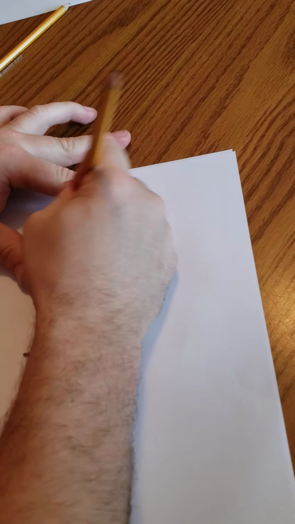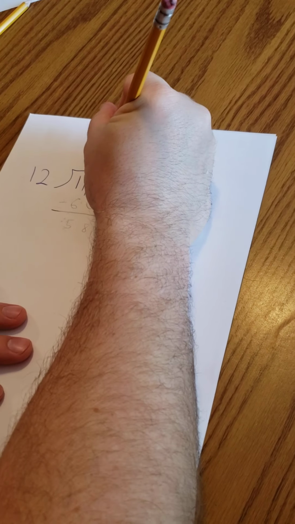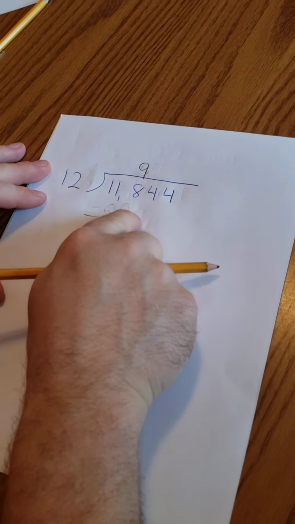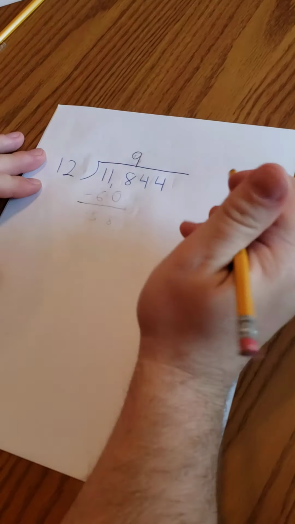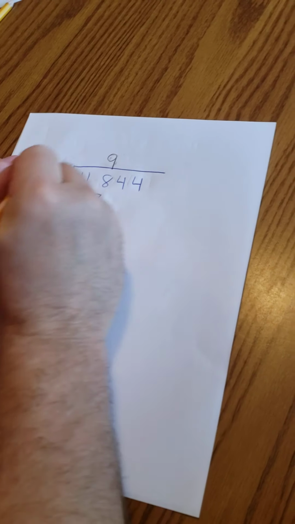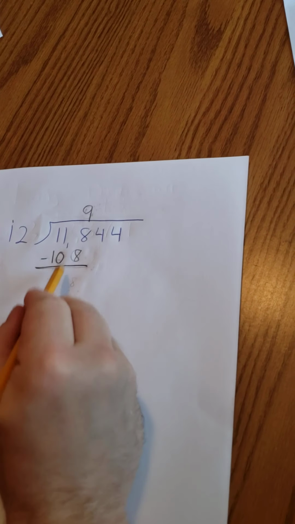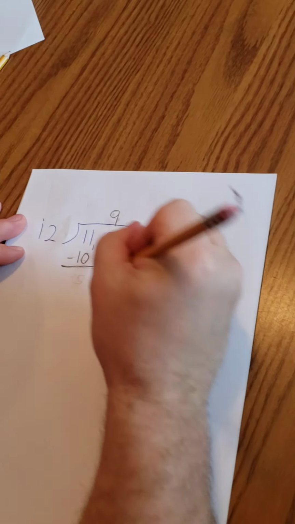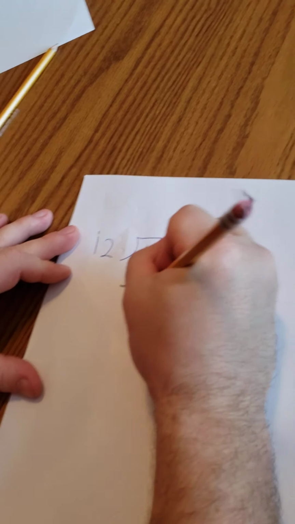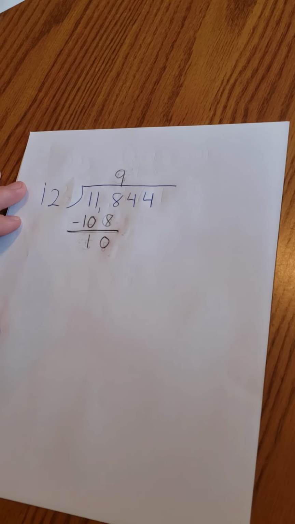And was that close? No, it was kind of almost double. So almost double. What's almost double 5? 8 or 9? Let's try 9. Now, if it's too much when we multiply, then we'll have to back it down to 8. 9 times 2 is 18. 9 times 1 is 9, plus 1 is 10. Okay, subtract 118 minus 108. 8 minus 8, 0. 1 minus 0 is 1. We're left with 10. Is 10 less than 12? Yep. So 9 was right.